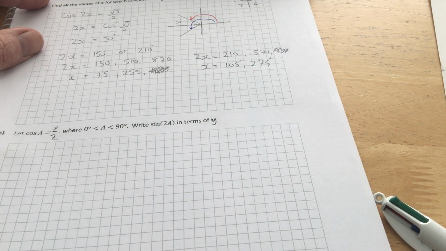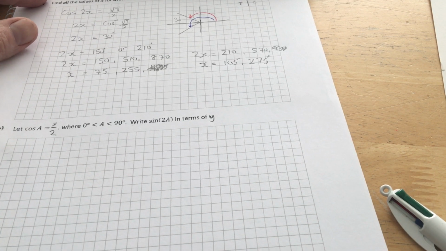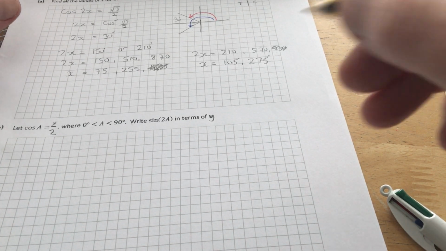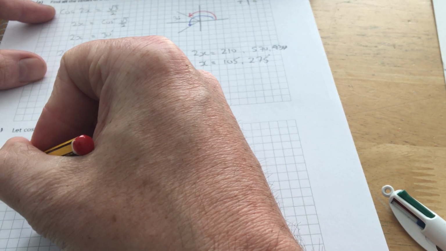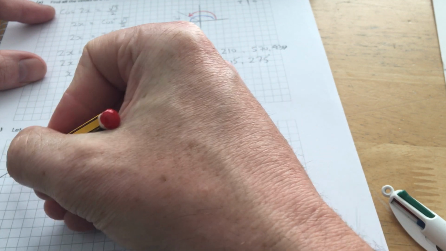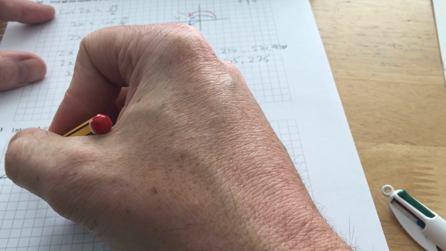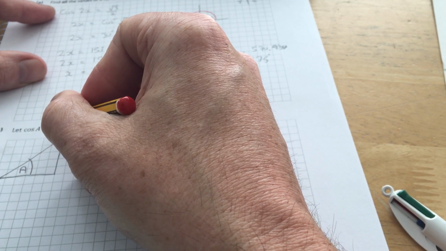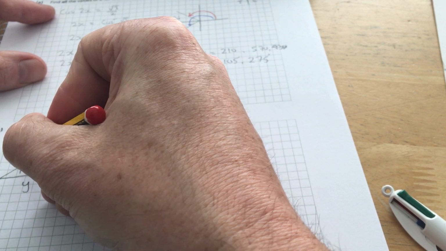So in this question, you're given that cos A is y over 2. So that will allow you to draw a little right angled triangle. So there's A. Now cos is the adjacent over the hypotenuse, so that's the adjacent y, and that's the hypotenuse 2.